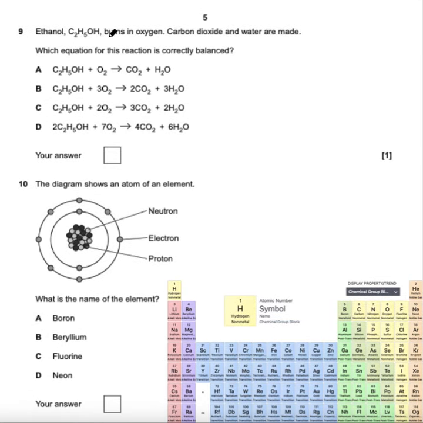Ethanol C2H5OH burns in oxygen, and carbon dioxide and water are made. Which equation for this reaction is correctly balanced? Okay, so if we have C2H5OH and we're burning with oxygen, so oxygen is always O2, and we get carbon dioxide, which is CO2, and water, which is H2O. We need to balance it out. So let's start off here. We have got 2 carbons, and here we only have 1 carbon. So to balance it out, we need to add 2. So our carbons are balanced.